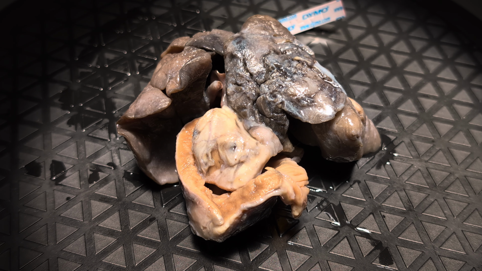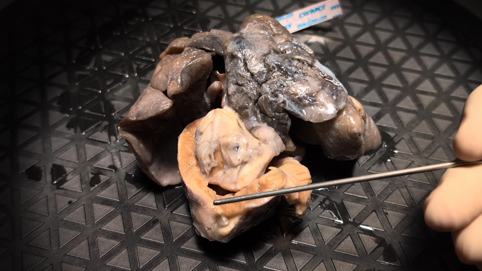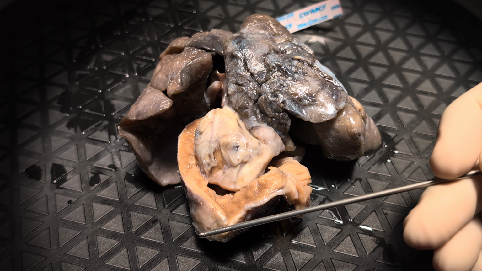Hey everyone, we've got another heart today. This is number 47 in our collection. We'll start off with a quick teaser or preview of the main phenotypic feature of this heart. Here you can see that we've got the lungs and the airway attached, and immediately you'll notice that the apex of this heart is pointing to the right.